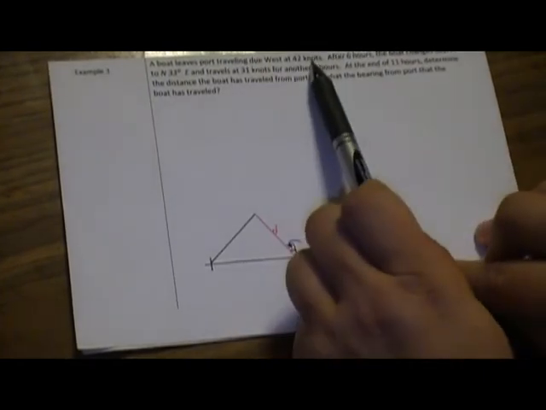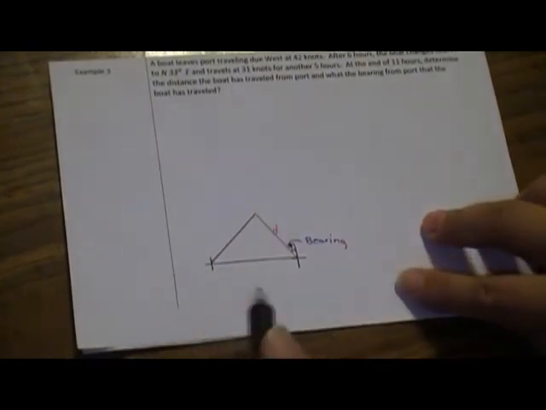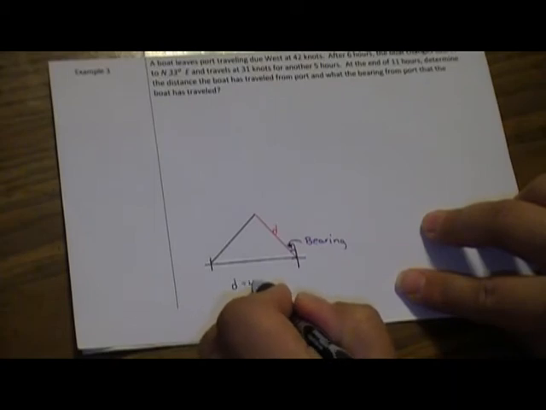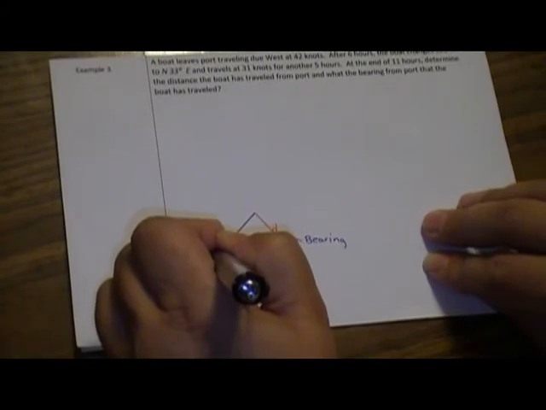So for due west, we went 42 knots for 6 hours. So this one, distance is going to equal 42 times 6. I'm going to get my calculator out for this. 42 times 6, and that gives me 252. 252 miles. Now that 35 degrees, that's this angle up here.